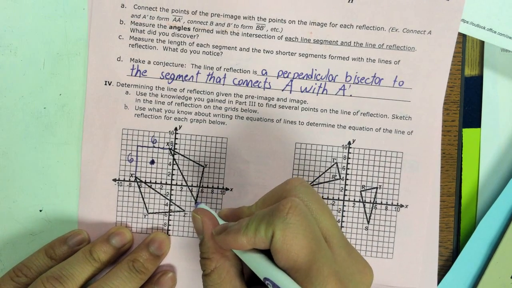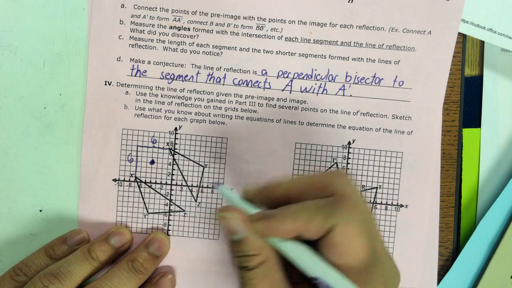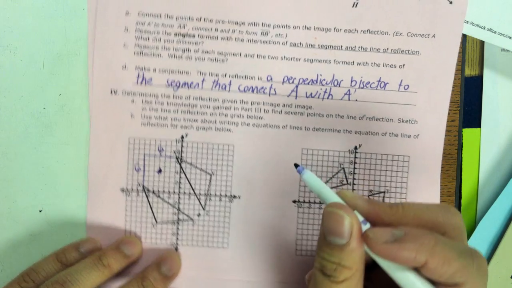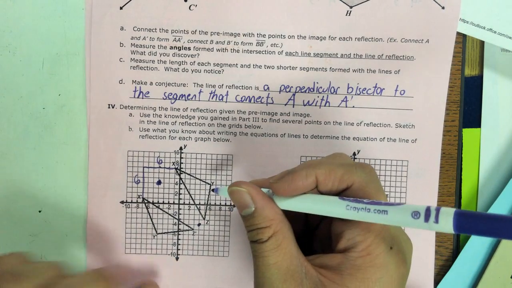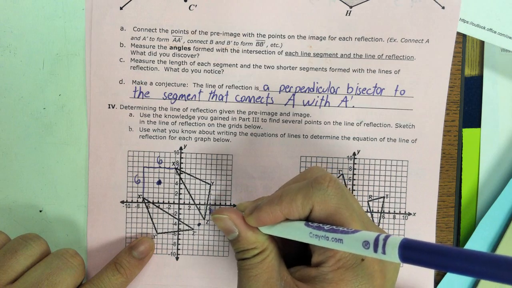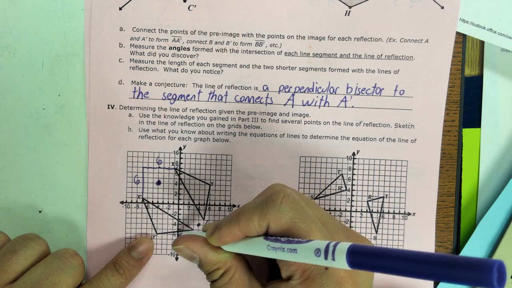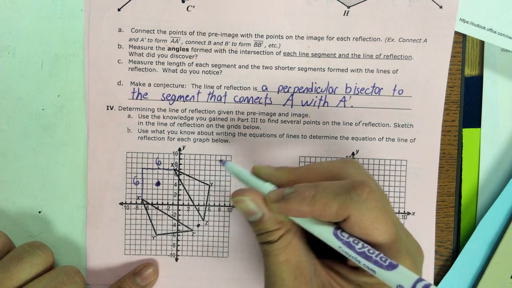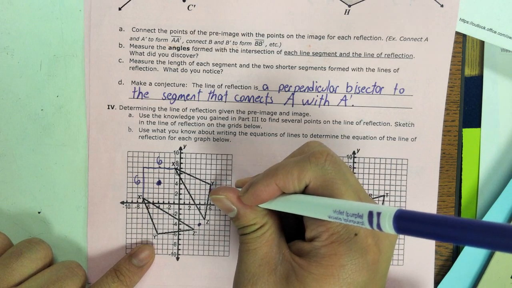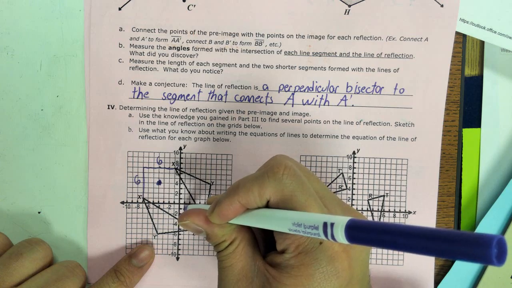Doing the same for z. 1, 2, 1, 2. This goes down 2 over 2. Halfway would be 1 and 1. There's the midpoint for z. Midpoint for y and y prime. It goes down 10 over 10, so halfway would be 5 and 5. 1, 2, 3, 4, 5. 1, 2, 3, 4, 5. There's my midpoint.